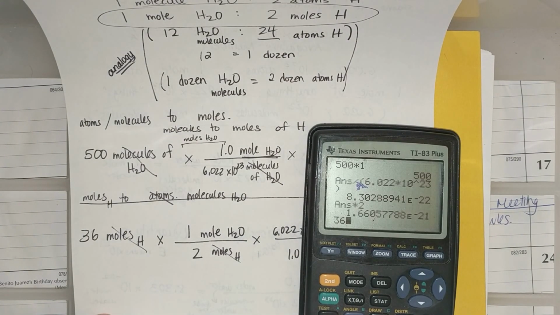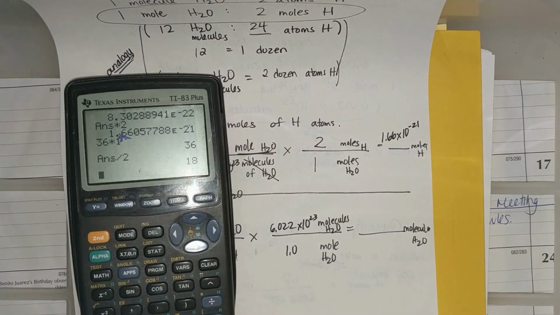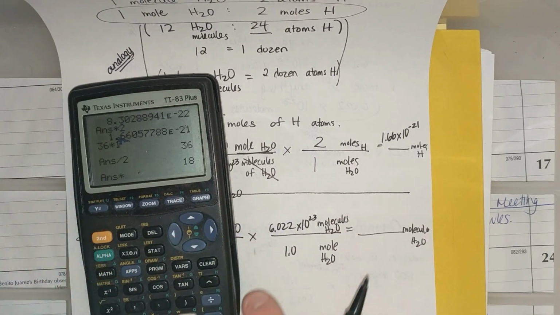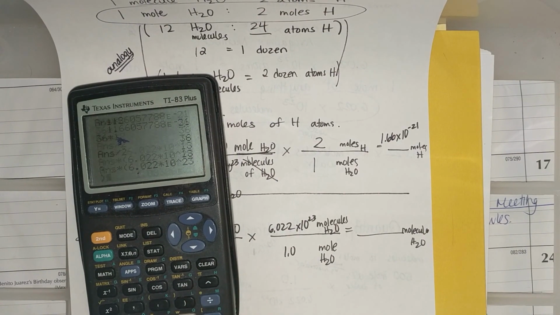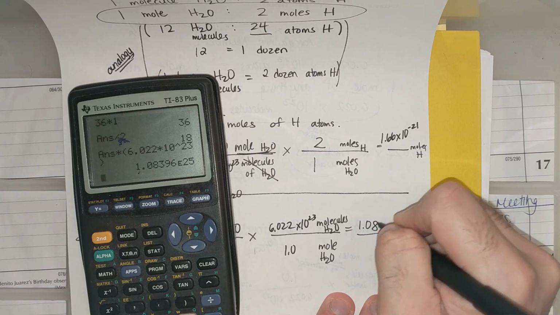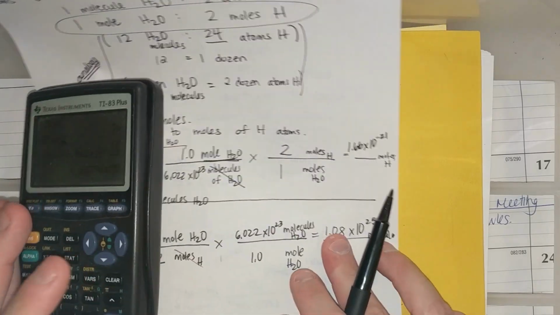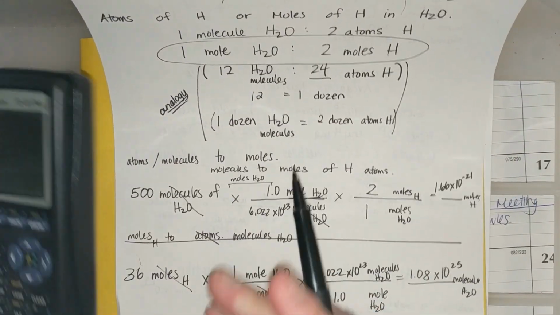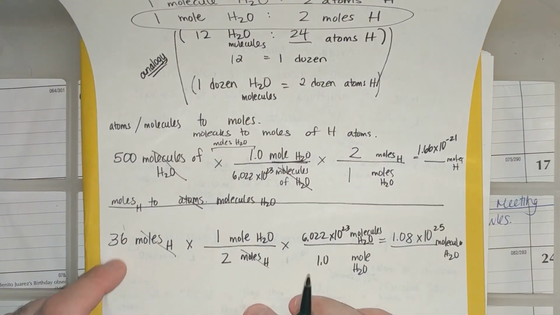So I'll do 36 times 1 divided by 2, so I get 18, and then I'll do 18 times Avogadro's number. And don't forget to do parentheses: 6.022 times 10 raised to the 23rd. And I get 8 times 10 to the 25th molecules of H2O. And this number is larger than Avogadro's number because I definitely had more than a mole here. Okay, I had more than a mole to begin with, and I'll have more than a mole of water.